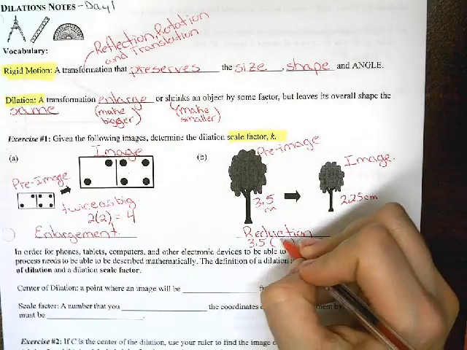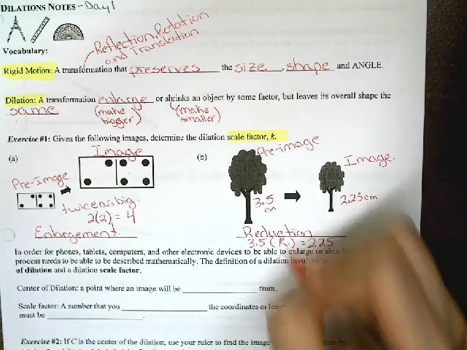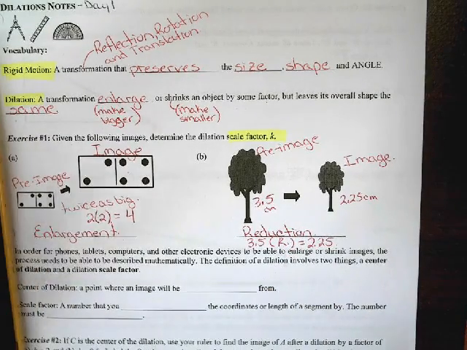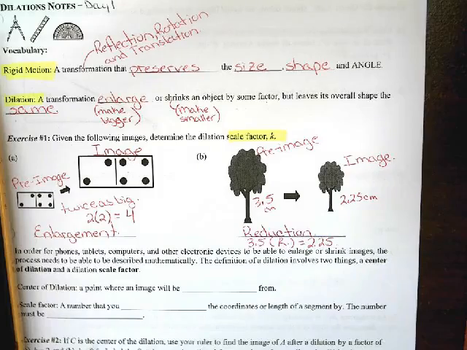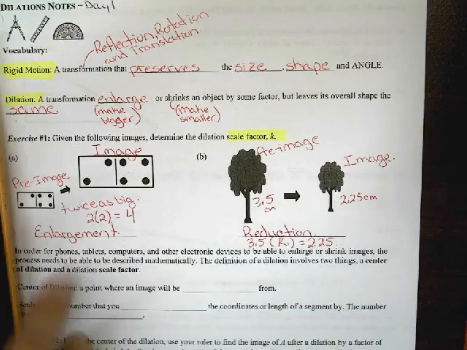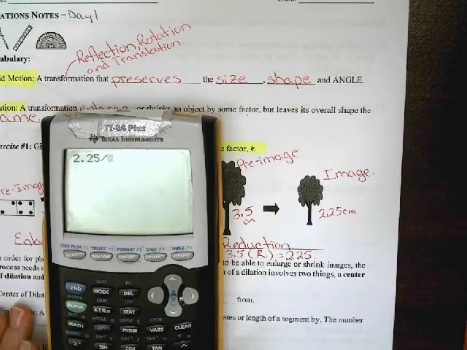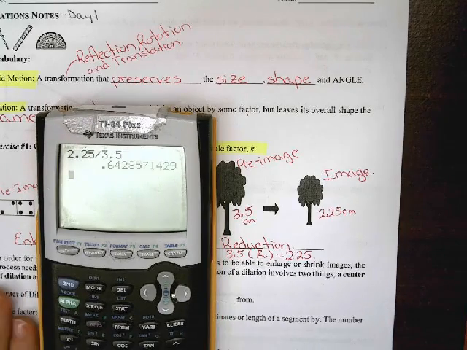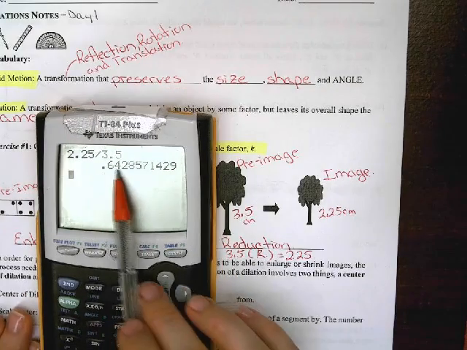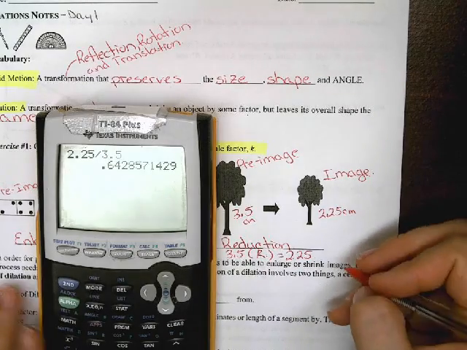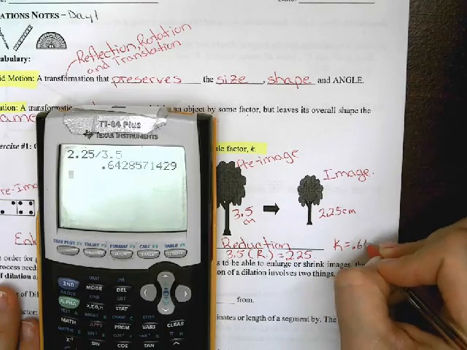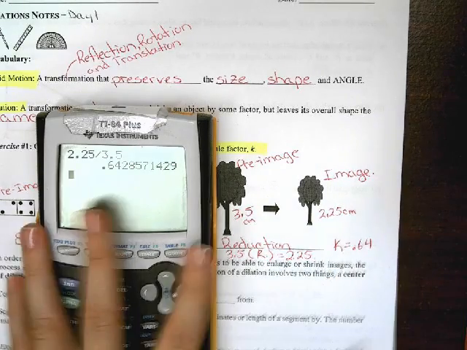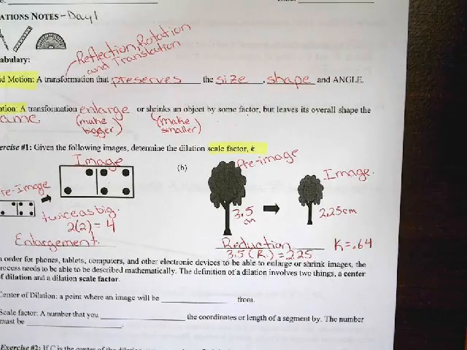And what we need to do is figure out what this K value is going to be. Now, that looks like a regular equation. So I would divide both sides by 3.5. So if I take the 2.25 and divide it by the 3.5, I get a scale factor of about 0.64. Okay. So that means that my K would equal about 0.64. And we'll do that continuously through this lesson. We'll try to figure out what the scale factor is.